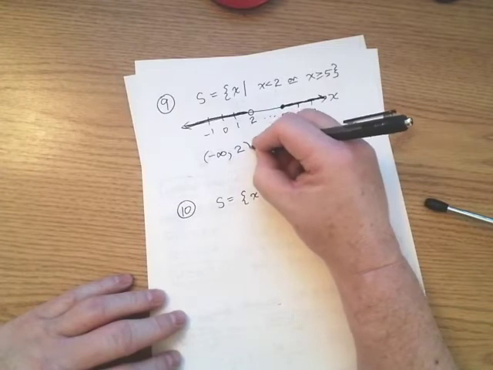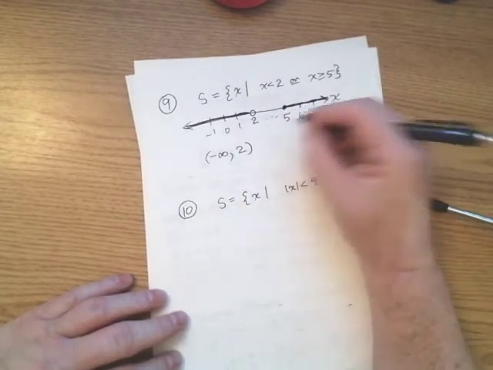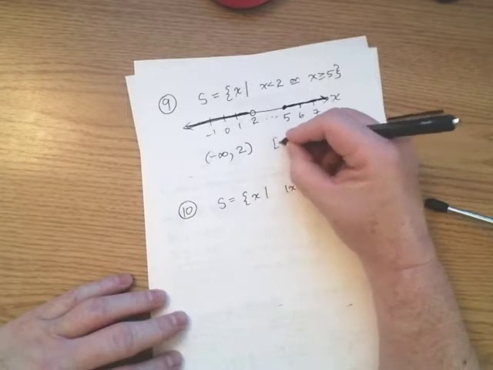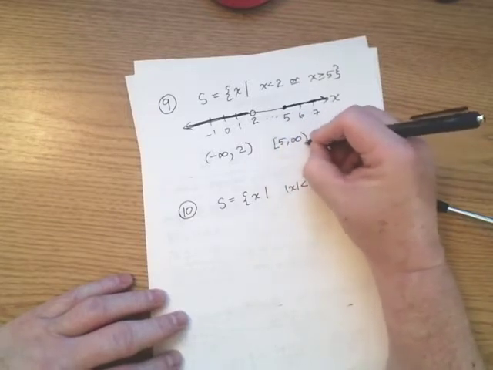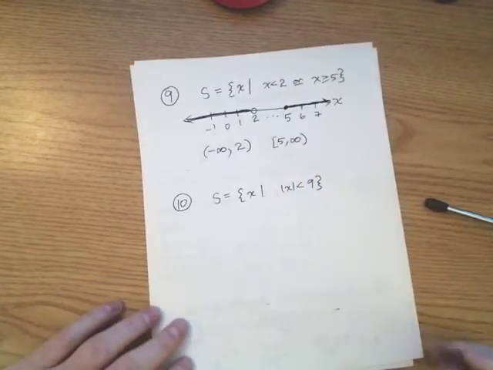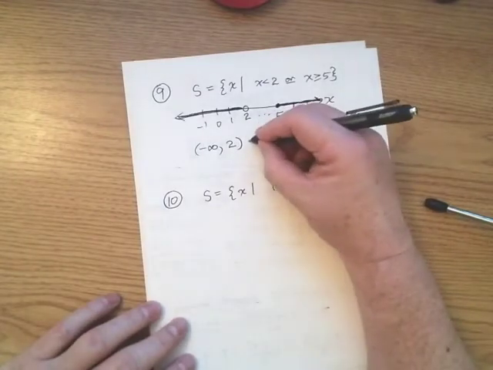We're not including 2, so we use parentheses. And then we've got here from 5 to infinity, right? Now, since I'm including 5, I'll use a square bracket. And again, parentheses on the positive infinity also. Now, I want those together in a single set, right? So what do we use? Do you remember what it was?